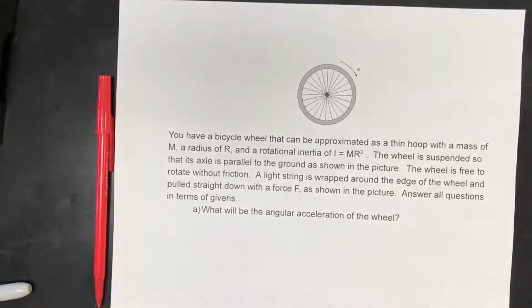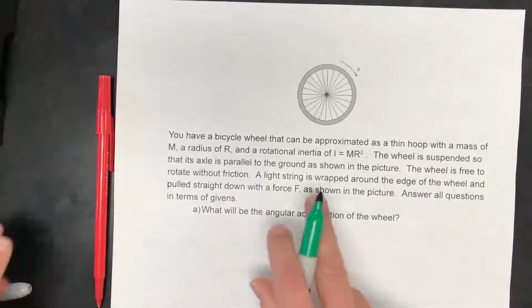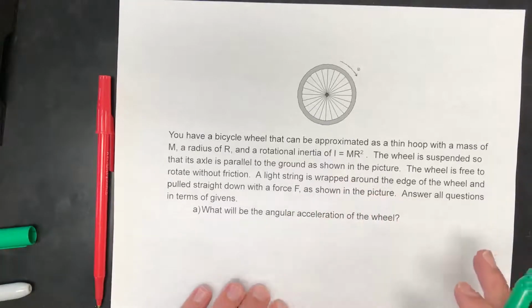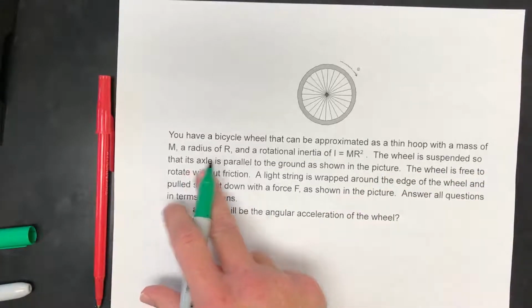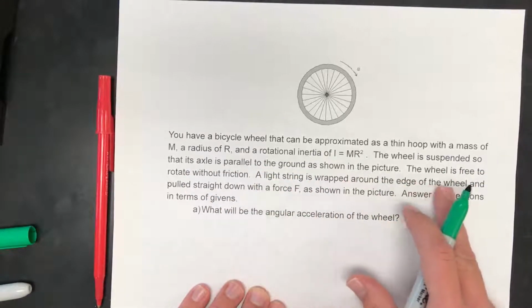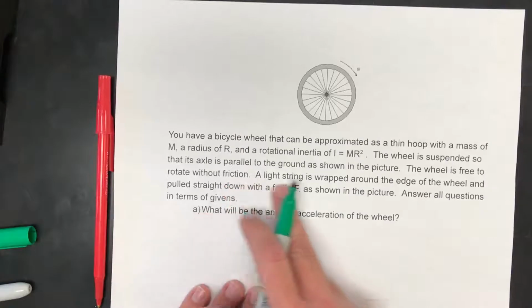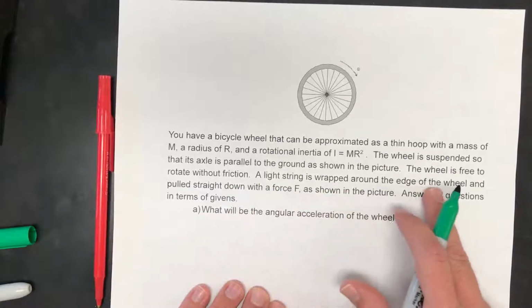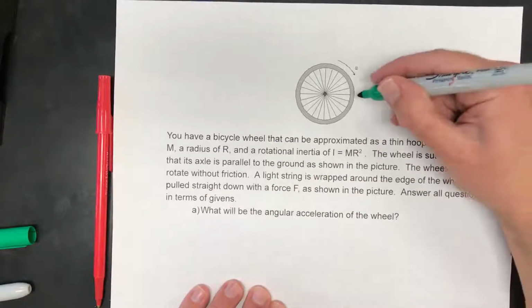You have a bicycle wheel that can be approximated as a thin hoop with a mass of m and a radius of r and rotational inertia of I equals mr squared. The wheel is suspended so that the axle is parallel to the ground as shown in the picture. The wheel is free to rotate without friction. A light string is wrapped around the edge of the wheel and pulled straight down with the force F.